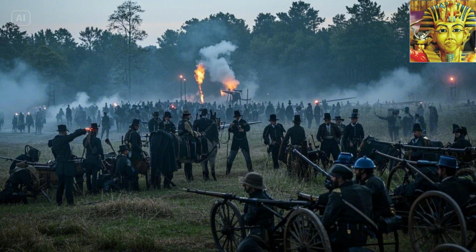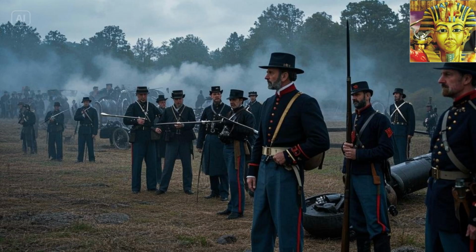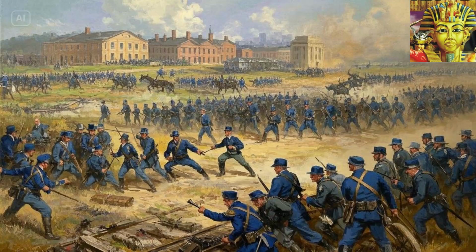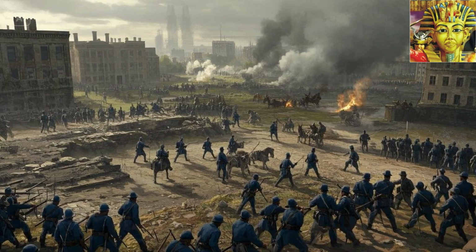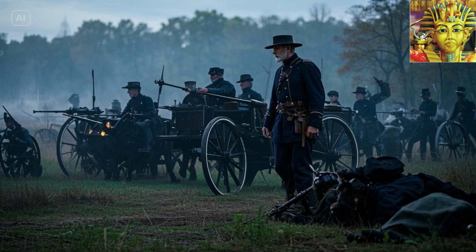The role of leadership and strategy. The Atlanta campaign demonstrated the importance of effective leadership and strategic planning in achieving military objectives. Sherman's innovative tactics, including the use of flanking maneuvers and the targeting of enemy infrastructure, set a new standard for military strategy. The campaign also highlighted the consequences of poor leadership, as evidenced by the Confederate decision to replace Johnston with Hood, which ultimately proved detrimental to the Southern cause.